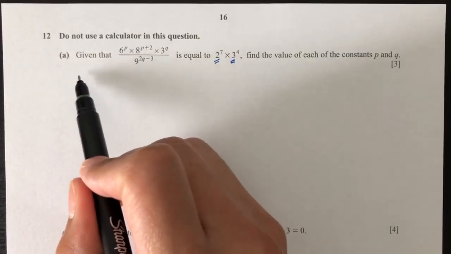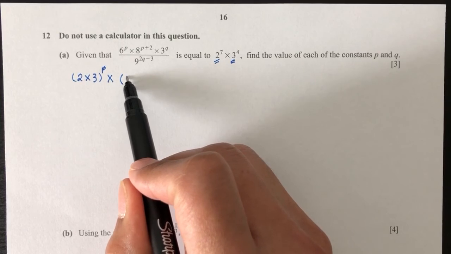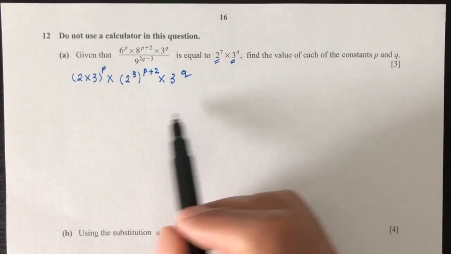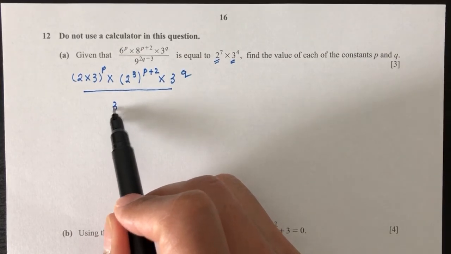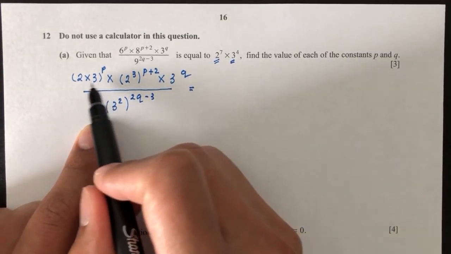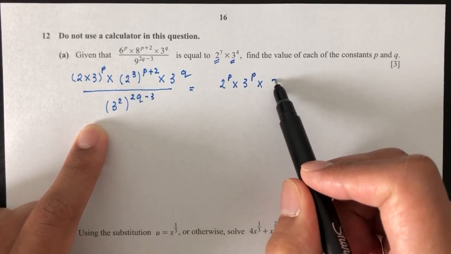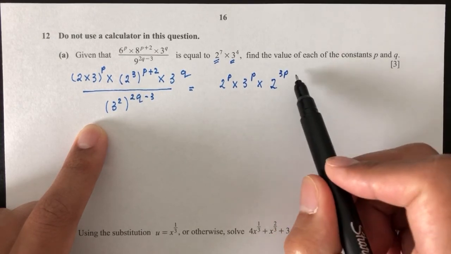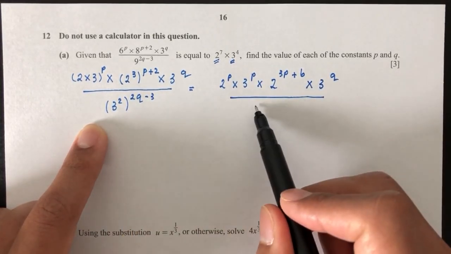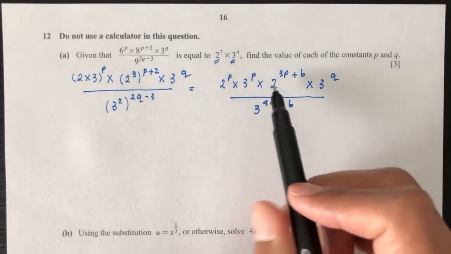What is 6^p? 6^p is 2^p times 3^p. What is 8? 8 is 2 to the power 3, so that is 2^(3(p+2)), and 3^q remains the same, then divided by 9, which is 3 to the power 2, so 3^(2(2q-3)). Next step, let's simplify. We have 2^p times 2^(3p+6) times 3^p times 3^q divided by 3^(4q-6).